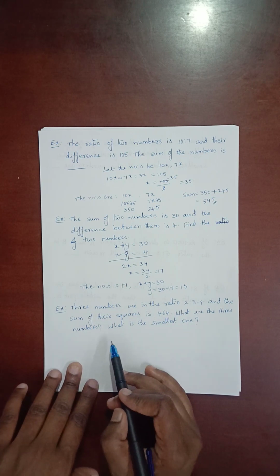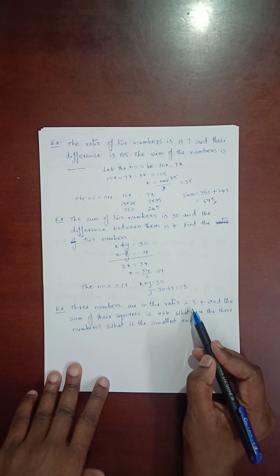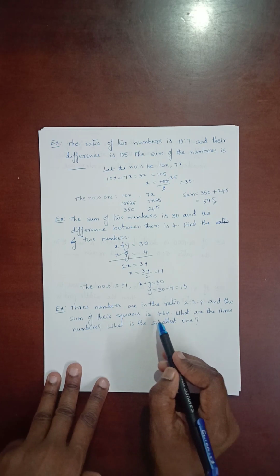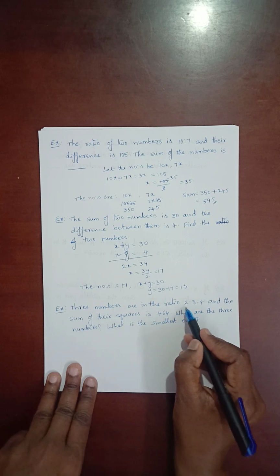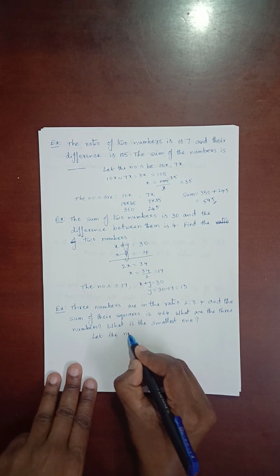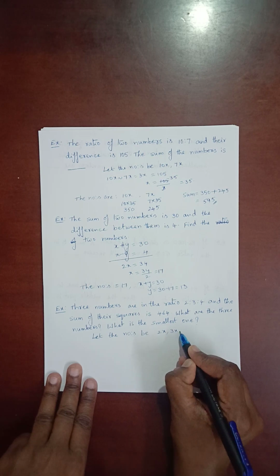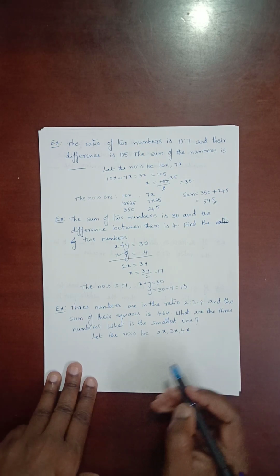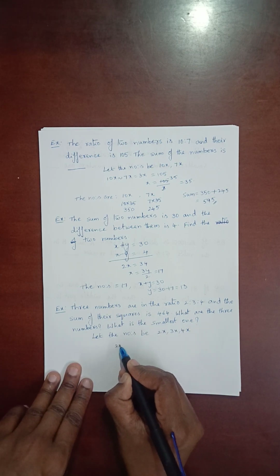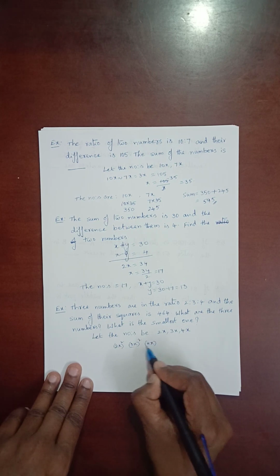Coming to this example, three numbers are in the ratio 2:3:4 and the sum of their squares is 464. Let the numbers be 2x, 3x and 4x. The sum of their squares means (2x) squared, (3x) squared, (4x) squared.